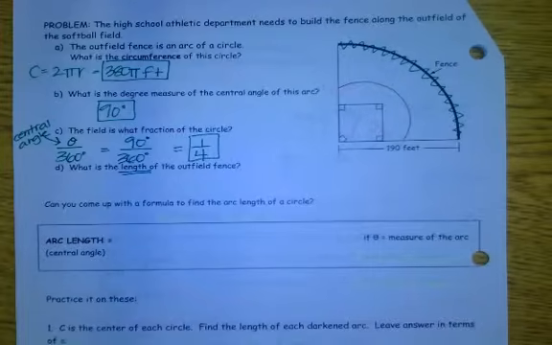Arc length is part of the circumference. Your arc length pertains to part of the circumference. Your arc measure pertains to the degree of the arc. It's the same as the central angle, remember?